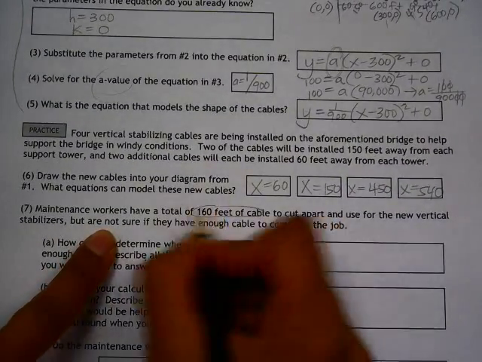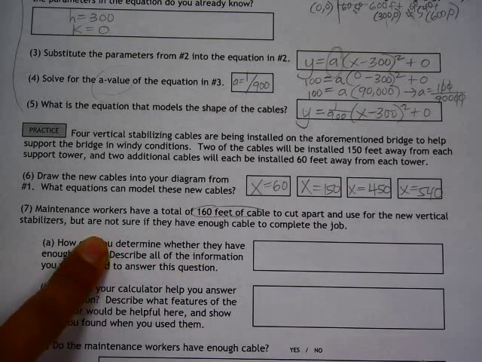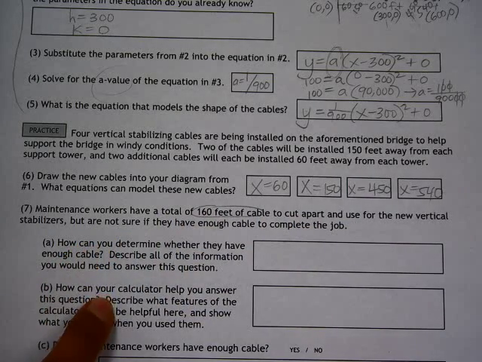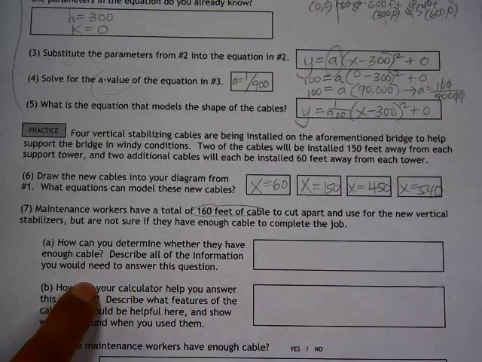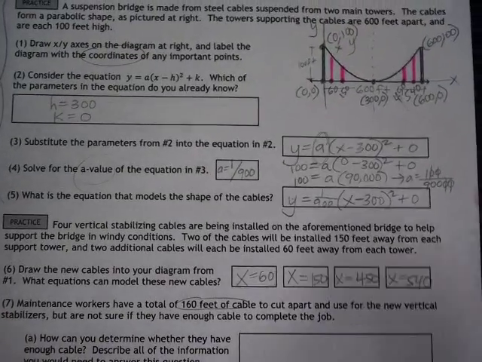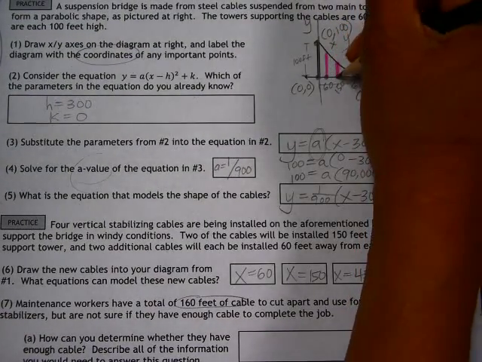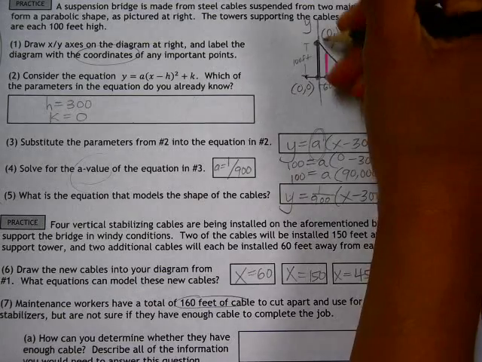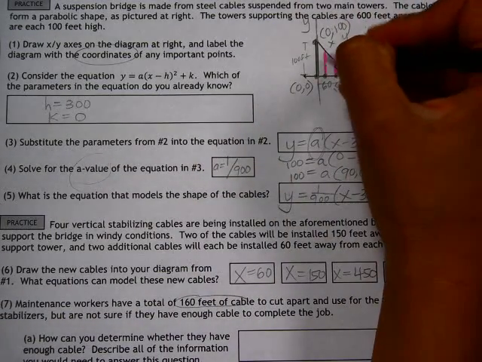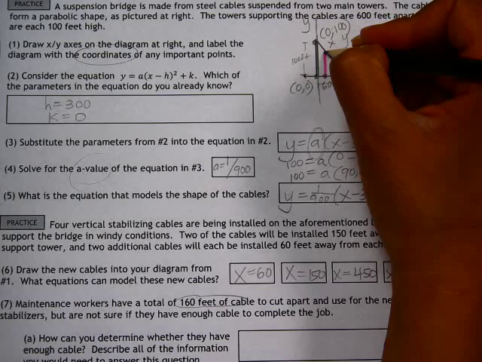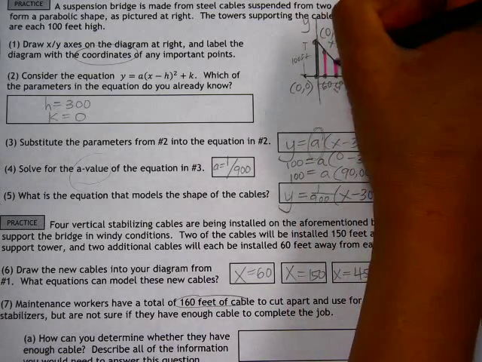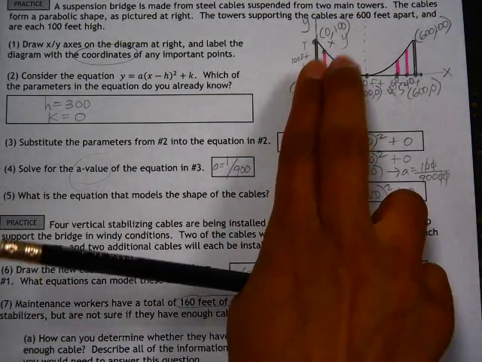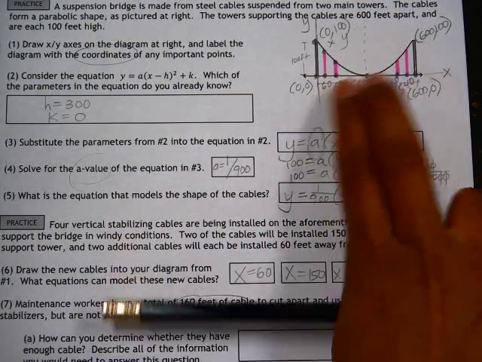So maintenance workers have a total of 160 feet of cable to cut apart and use for the new vertical stabilizers, but they're not sure if they have enough cable to complete the job. How can you determine whether they have enough cable? So if I'm trying to figure out the total length of cable, I need to know the sum of all of these pink cables that we drew in here. But if I'm trying to find the length or the height of these, I need to calculate the y value at these points. But if I can find the lengths of these two, it should be the same on this side because these are symmetric.